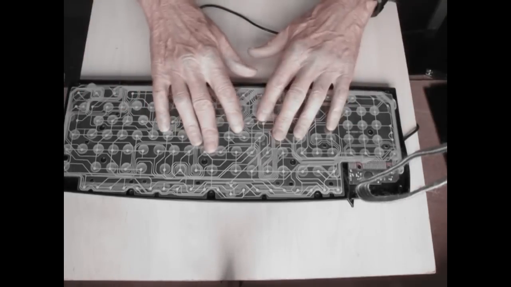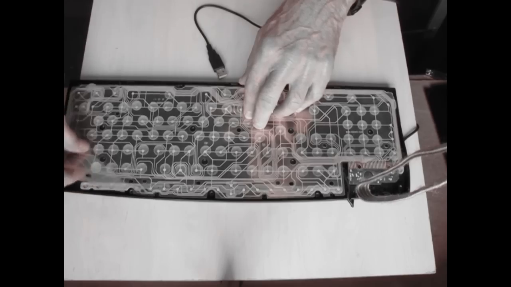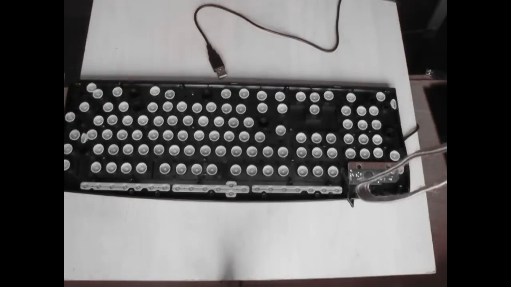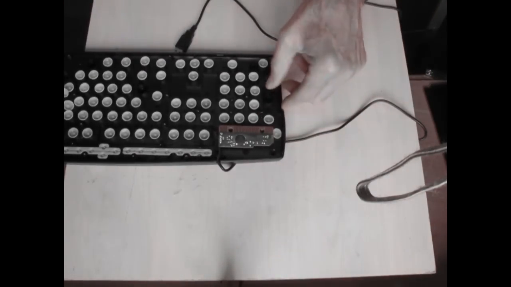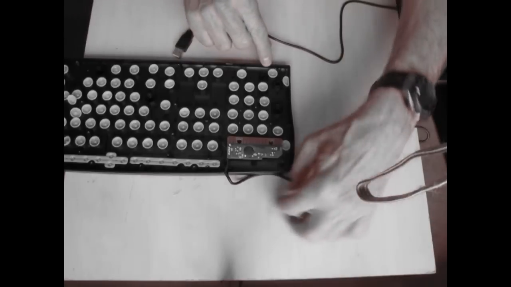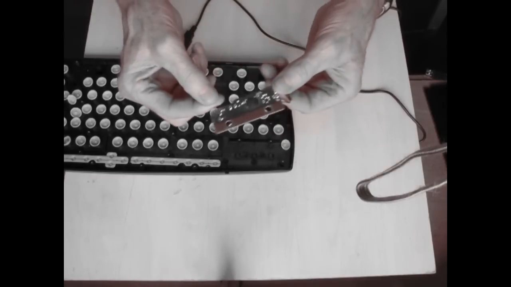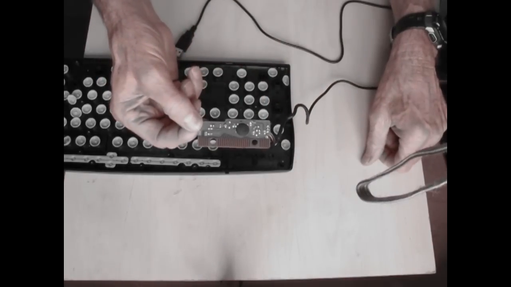And here we have the transparency with all the traces for each key. So we're going to pull that up. There's 2 of them usually. And right over here is the circuit board. And that's pretty simple. We're just going to lift this out of here, and there you have it. That's all that's necessary for removing the circuit board from the keyboard.